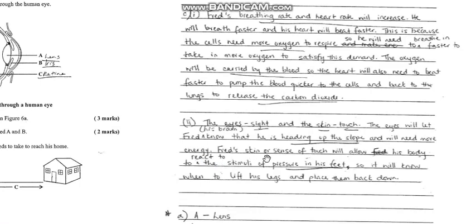Fred's skin, or sense of touch, will allow his body to react to stimuli of pressure in his feet. So he will feel the extensive pressure in his feet. He will know when his legs have lifted and when to place them back down. Traveling up a slope, he will lift his legs to run over the slope. So that's that sense.